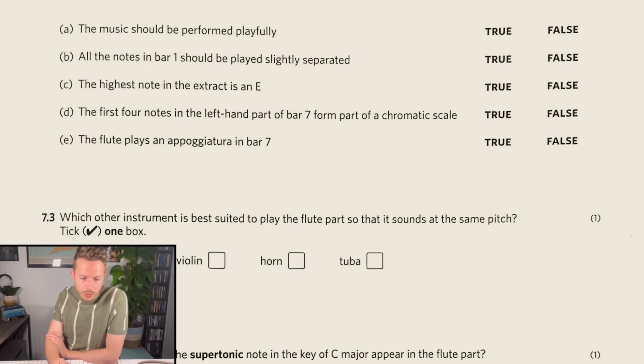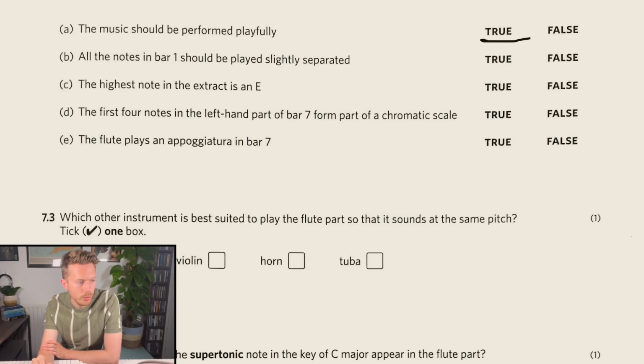Right, so true or false questions. Hopefully we can do this quite quick fire. The music should be performed playfully. It says scherzando, which means in a joking style, playfully. That's true. Allegro is quick. All the notes in bar 1 should be slightly separated. Not necessarily. The first beat is not staccato, the other ones are staccato.